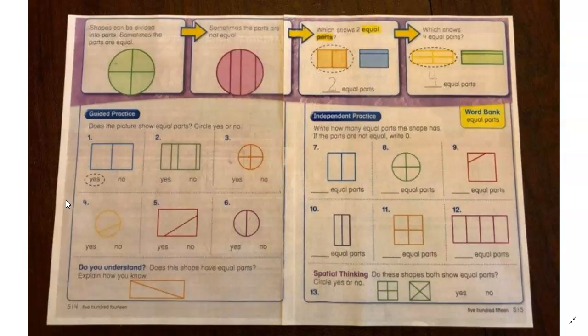Move to number 7. Number 7. You are going to do this all by yourself. Write how many equal parts the shape has. If the parts are not equal, write 0. So even if they have cut them into different parts, but they are not fair, share is fair, right? So we want sharing to be equal sharing. That's fair.